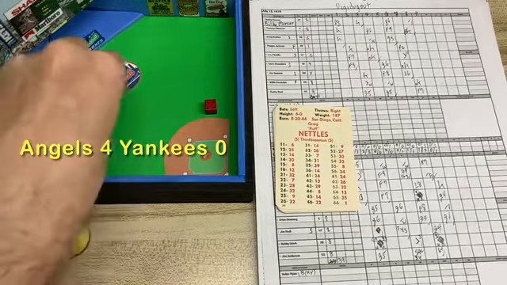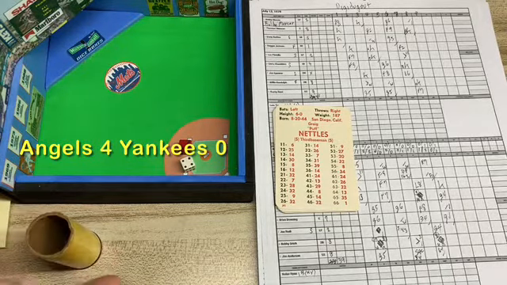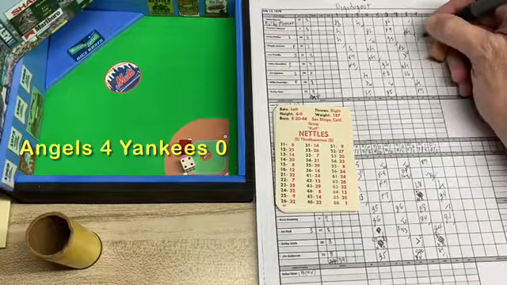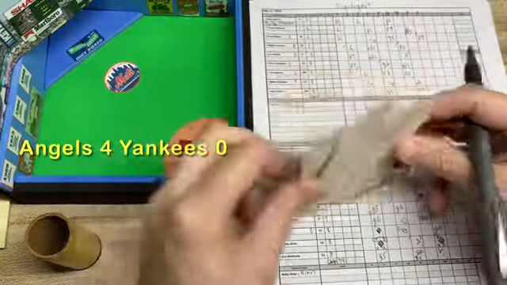Let's see what happens. Playing APBA basics, always fun. And that's going to be a 24, which is a fly ball to right field. And right there is Disco Dan Ford to make the catch.